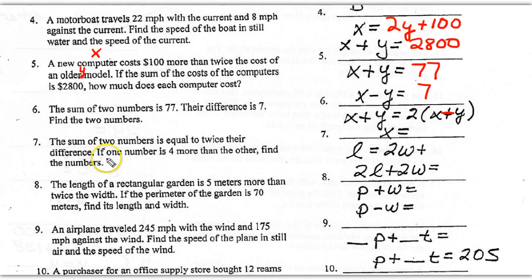And the second part, if one number is 4 more than the other, we have this number is Y plus 4, 4 more than the other. Now that should be right. I don't know how I put a plus there. That should be a negative. You have to change that. Again, we're not solving it. We're just converting the English into equations.